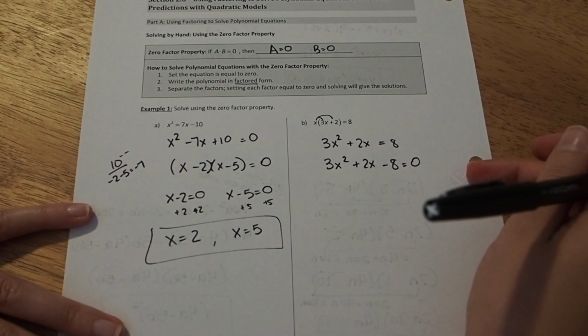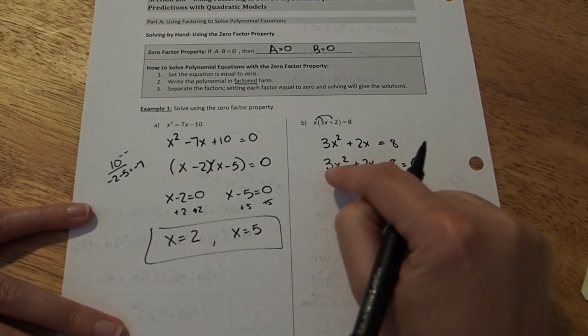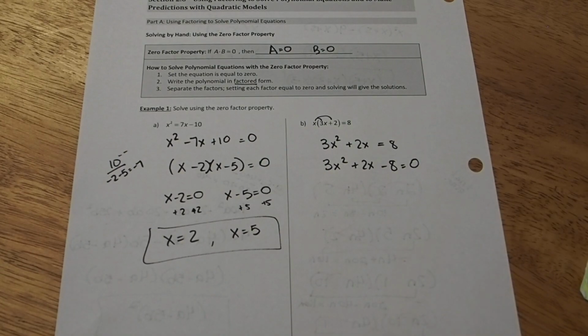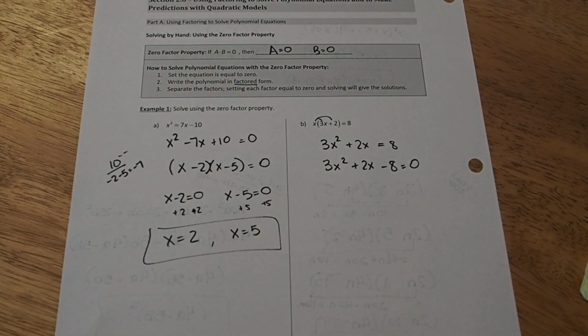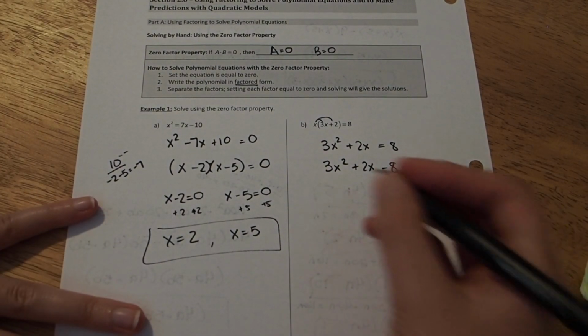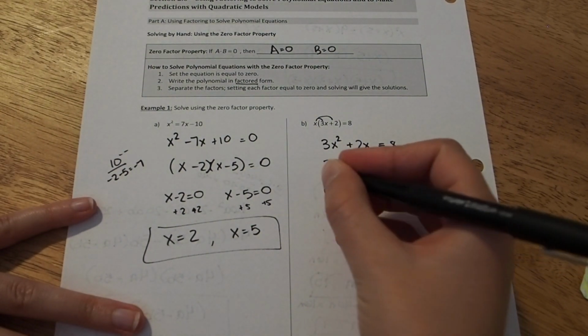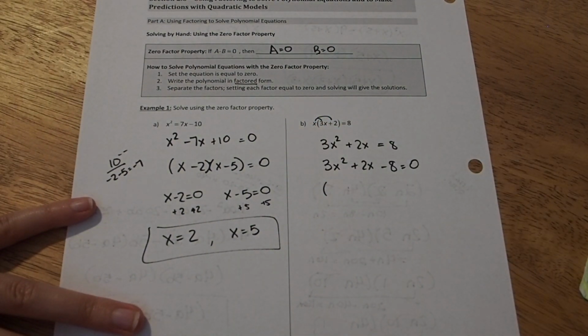Now I need to factor. Okay, so we're going to factor. This has a coefficient A. Coefficient is 3, so I can either use grouping or trial and error. Let's start this one with trial and error. If we get another one in this section that involves this method, we'll use grouping.